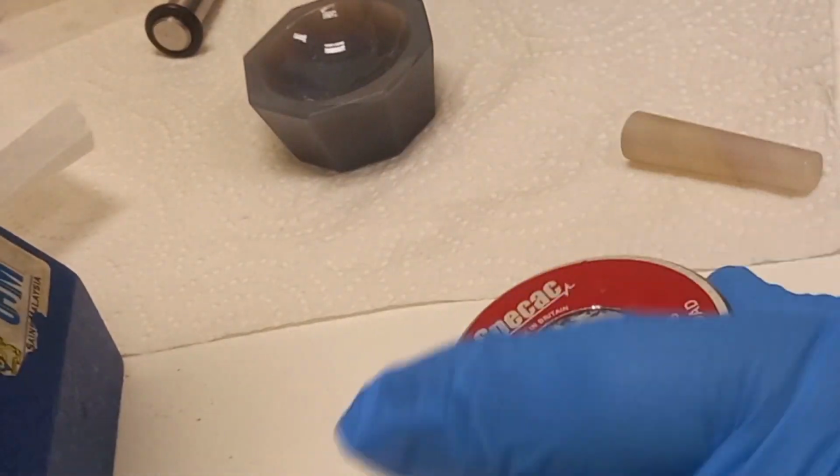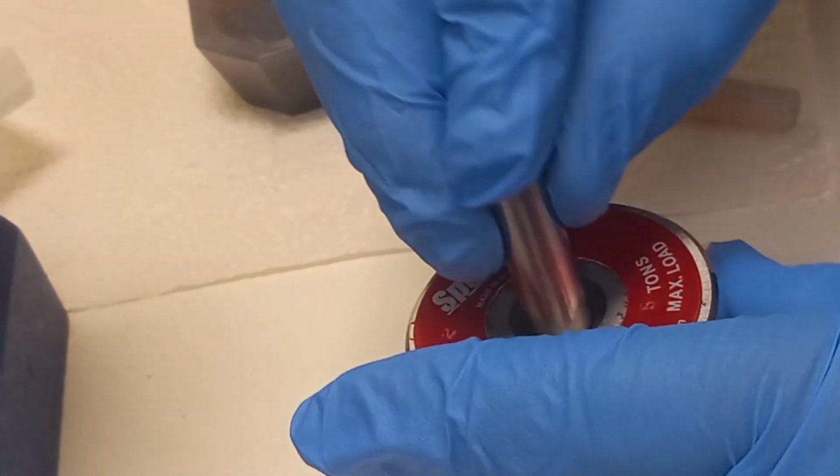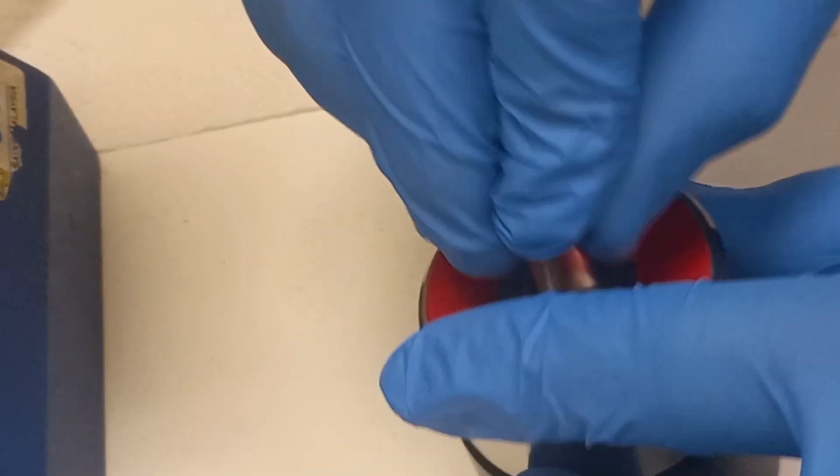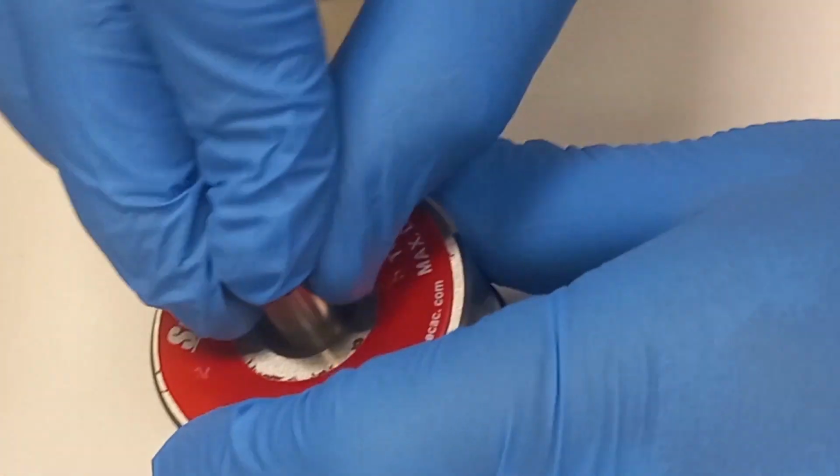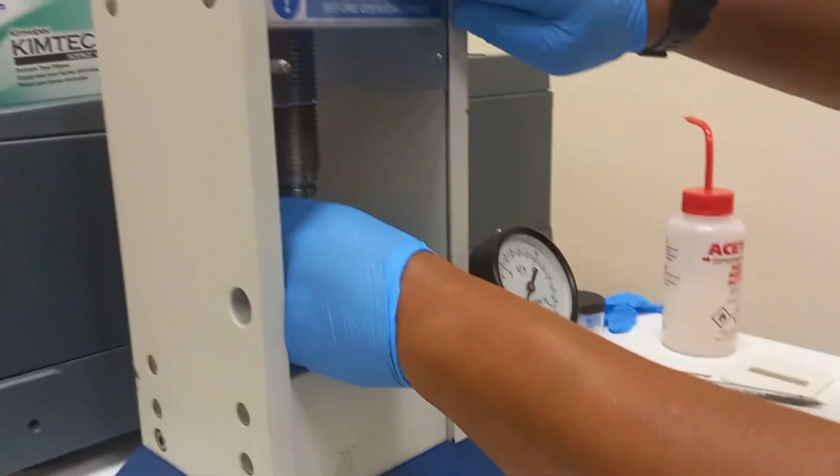So we'll place our sample as well as KBr and we'll crush it so that it may mix very homogeneously with the KBr powder, and then we'll keep it in a hydraulic press in order to press it and make it as a pellet.